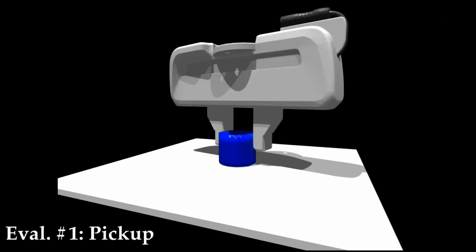The first type of grasp evaluation is pickup. For pickup, the gripper applies Fp.